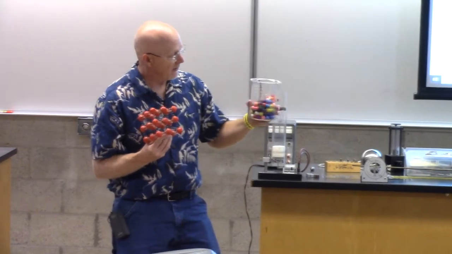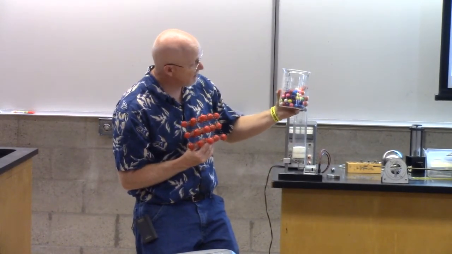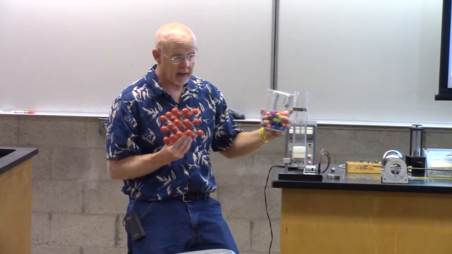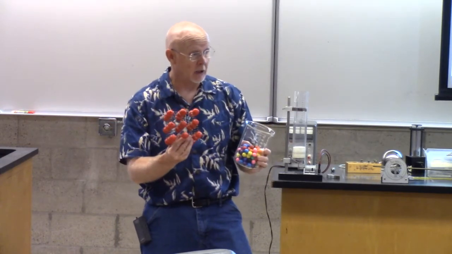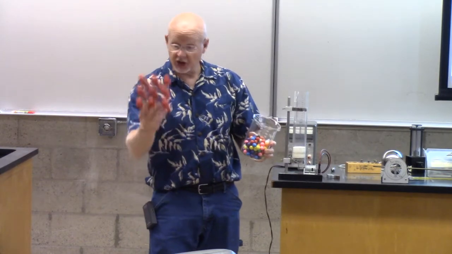In a liquid, they don't have to stay next to their neighbor. That red one, which was by the blue one, is now by the pink one, and as you shake it, it moves around. For a solid, that doesn't happen, which is why we say a solid keeps its shape.